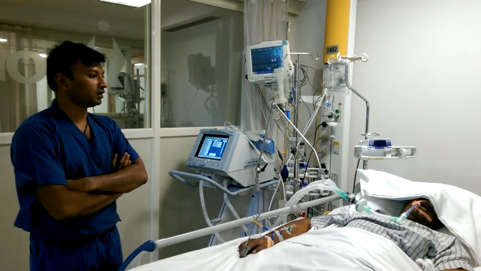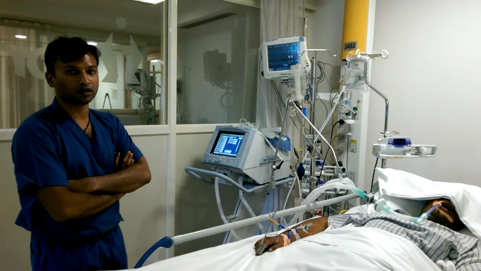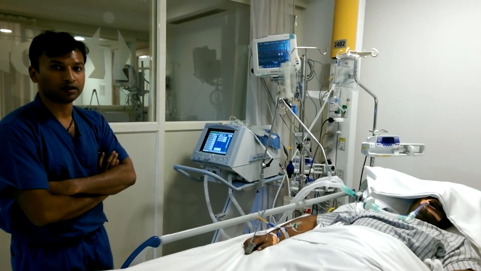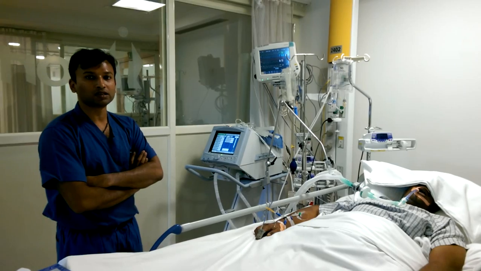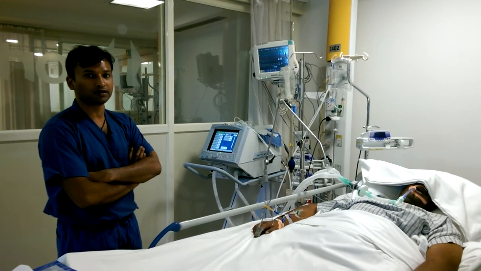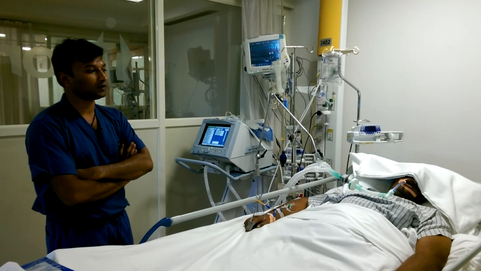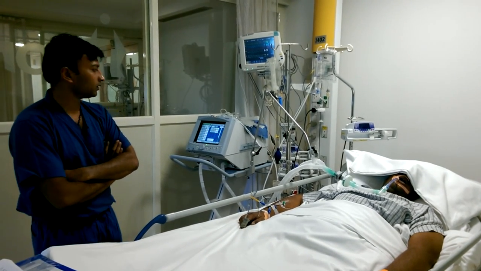The idea of the apnea test is that we indirectly prove that when the patient's respiratory efforts are nil, there's a gradual rise in the CO2, and if the CO2 rises by more than 20 in 10 minutes, then the patient is apneic. That means the patient is brain dead, as the respiratory centers are not working.